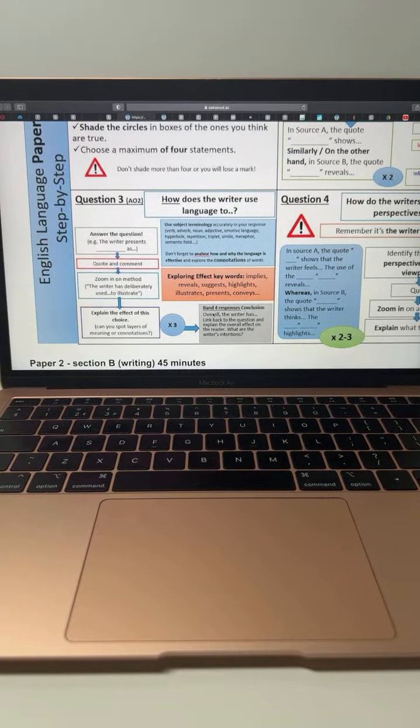If the analysis is about two people in the extract, do we need to compare them? What do you mean? It will be on one source, not two. Are you talking about question four? If you're comparing perspectives, then yes. But if you're talking about question three, it will be on one source. Do we need to compare them as a whole or separated?